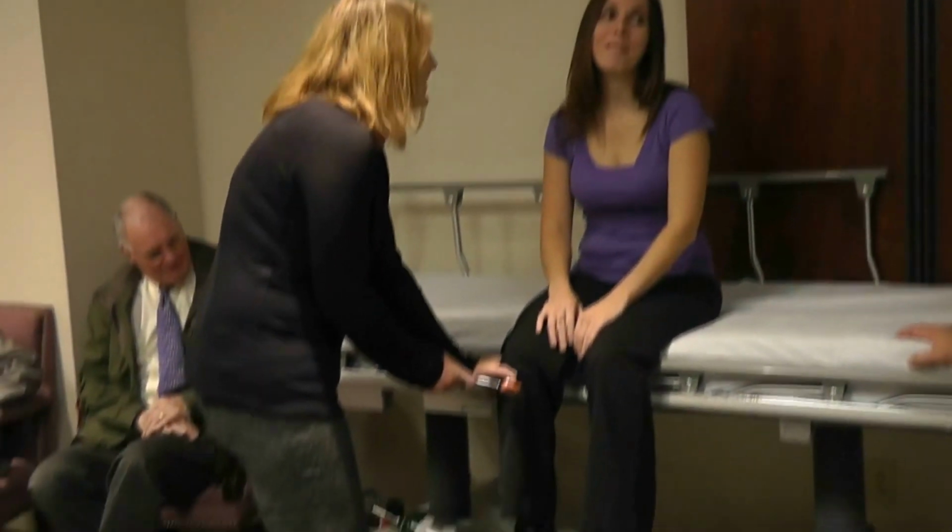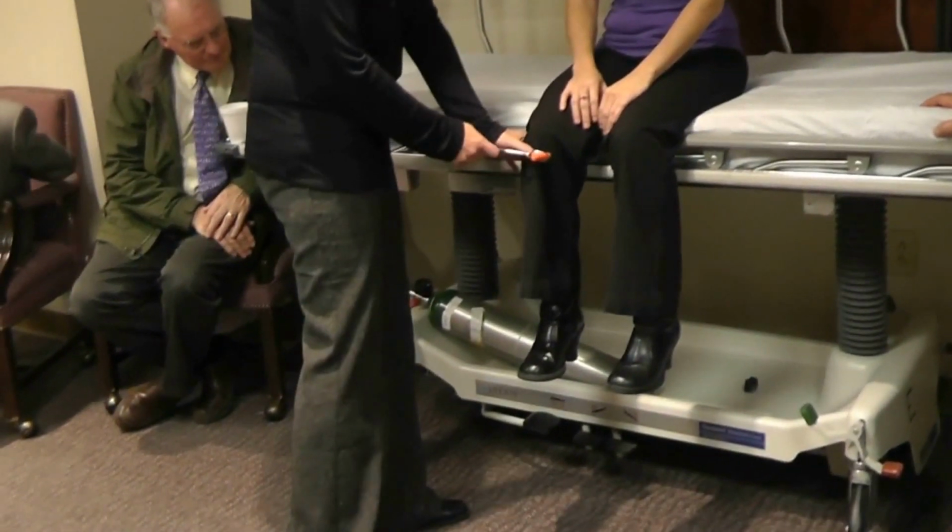How about the reflexes in the lower extremities? You always stand to the side, because most of our patients may kick.